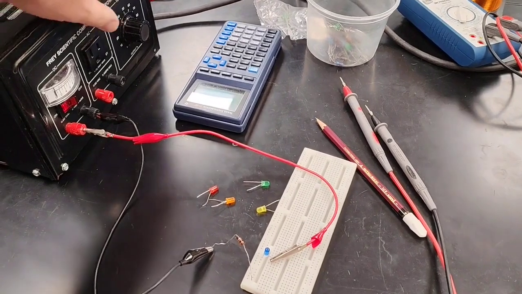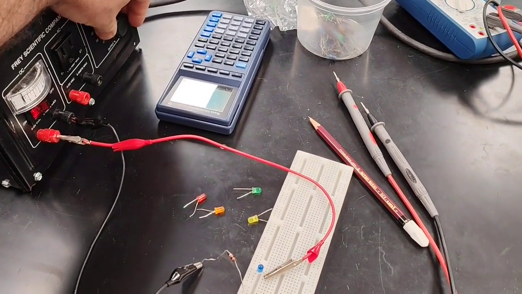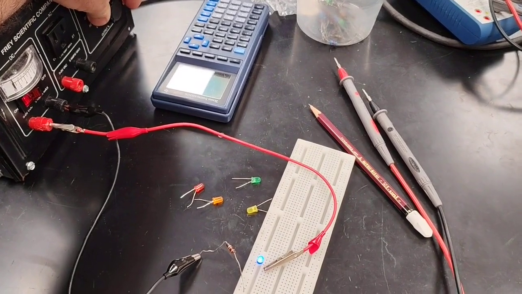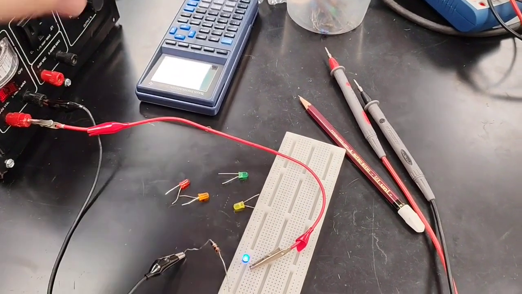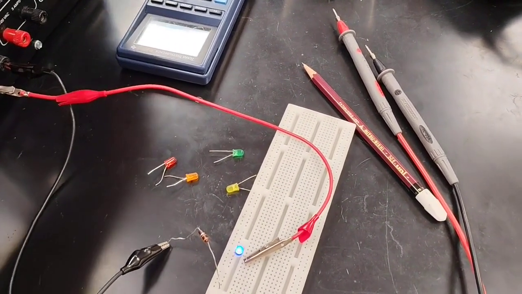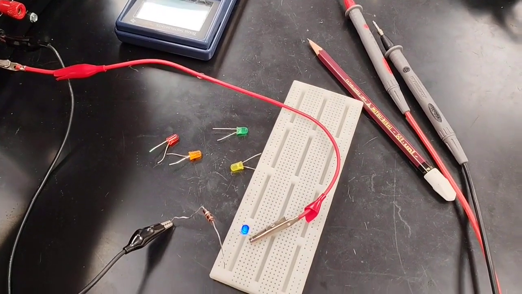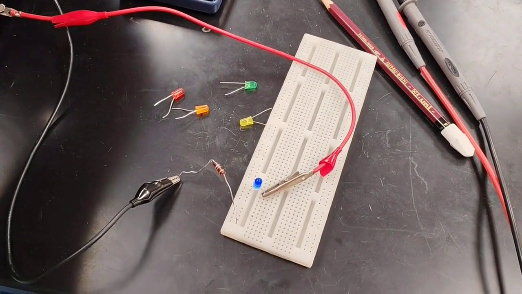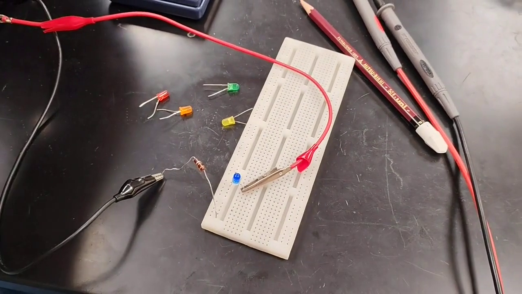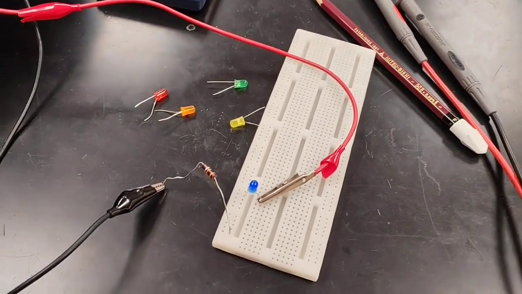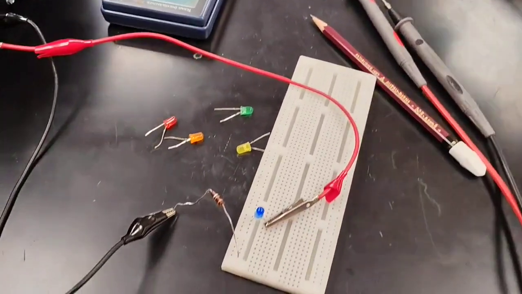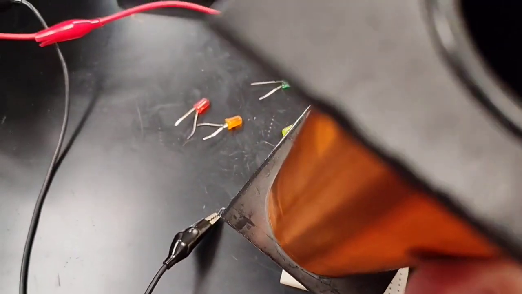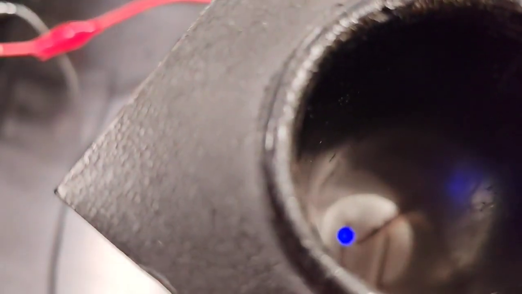We're just going to dial up the potential difference until we see the LED come on. And there it is. That's brighter than we want, so we're going to dial it down until we can barely see it. And then we can even check in the dark if we want to. Looks like I have to dial it down a little bit more.